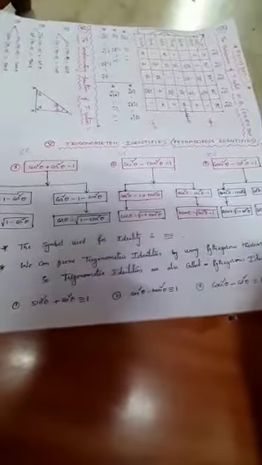So like this, I have given 5 concepts, children, very important. So prepare well. Everybody must and should be thorough with these formulae. Then only we can solve the problems.